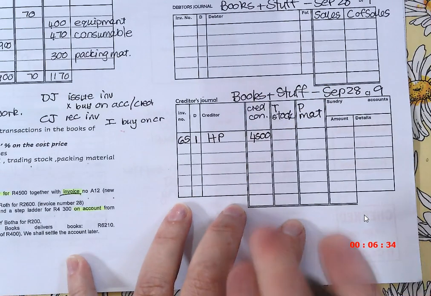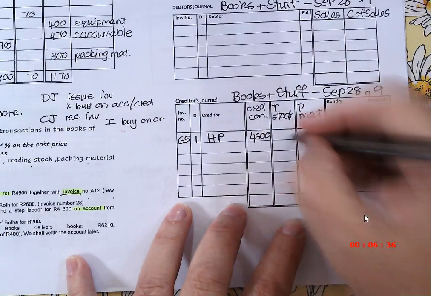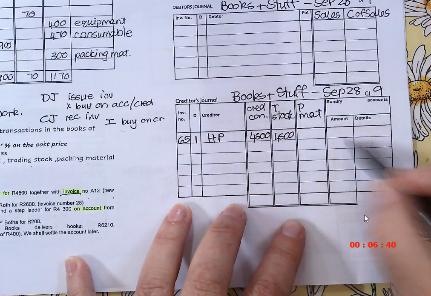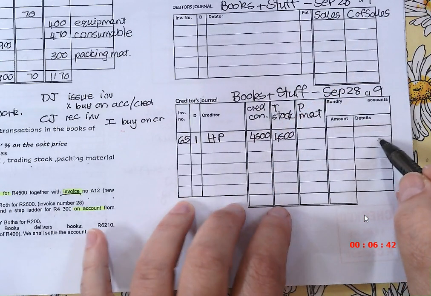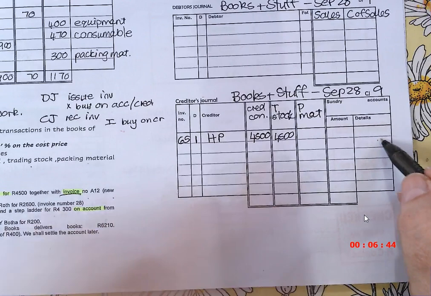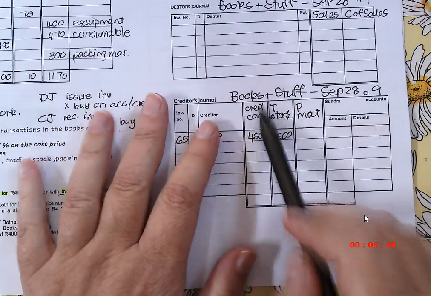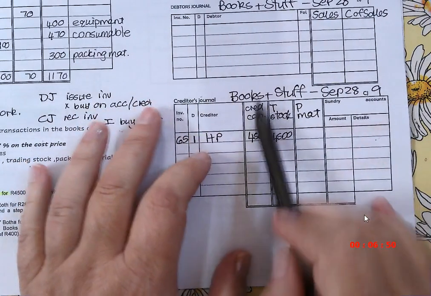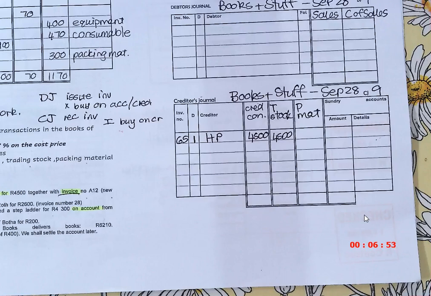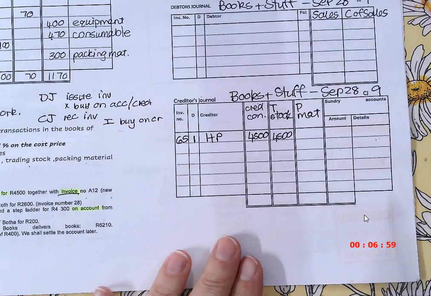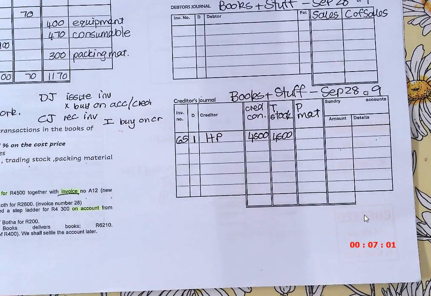Look on the page, you'll see it. Trading stock. And am I going to write it in sundry also? No. Even though the word they give me here is goods, I'm not going to write it here as well. I'm writing everything in the control, because here I want to keep control of how much money I owe to creditors, and everything else in another column to say what it is that I bought.